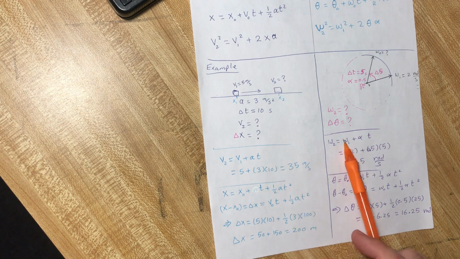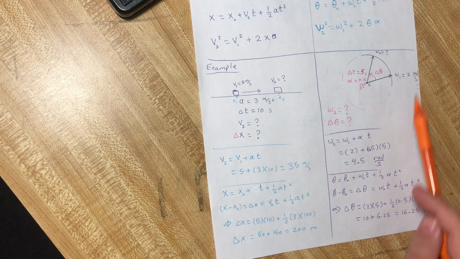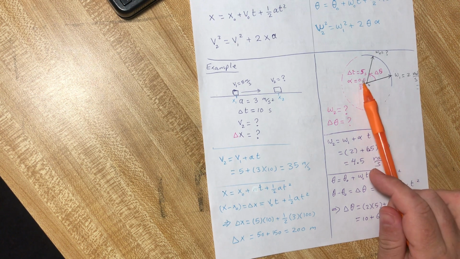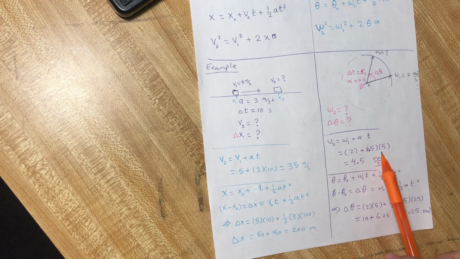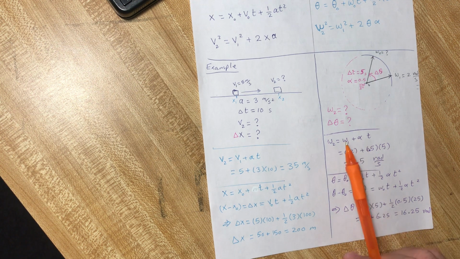It is the same equation but in angular motion. Omega 1 is 2. The acceleration alpha is equal to half, as given. The time is 5 seconds. Now omega 2 is equal to 4.5 radians per second. It is just an equation. We need to put in the numerical values and then find the final result.